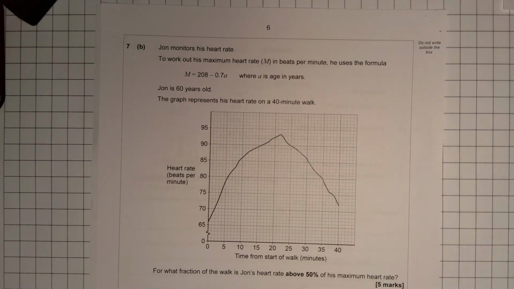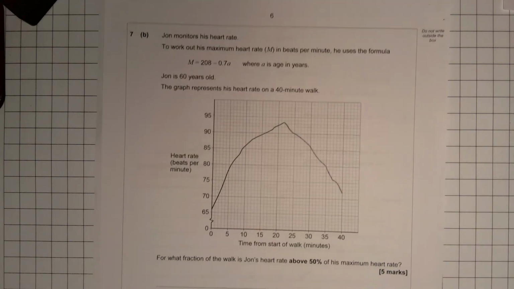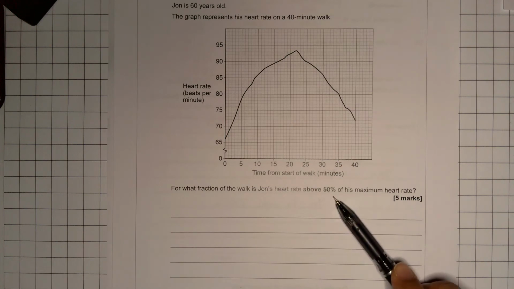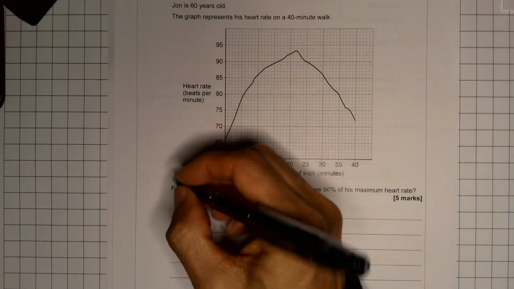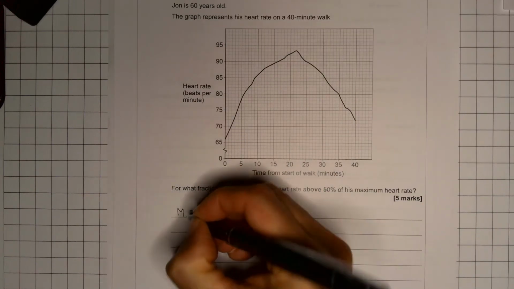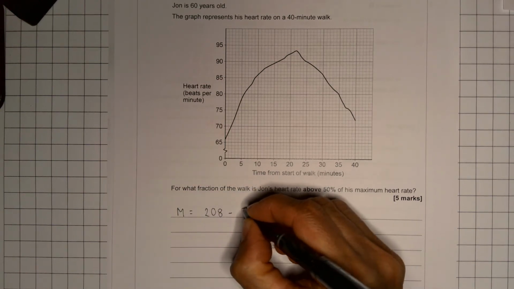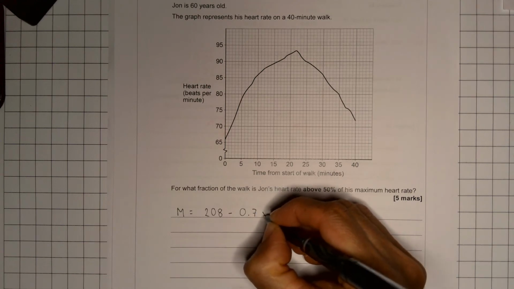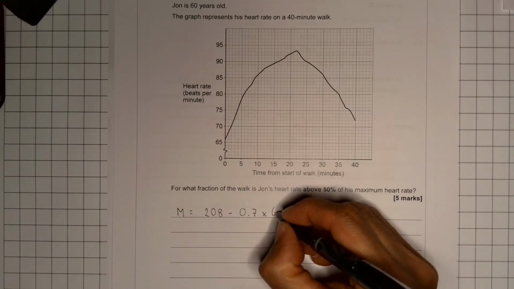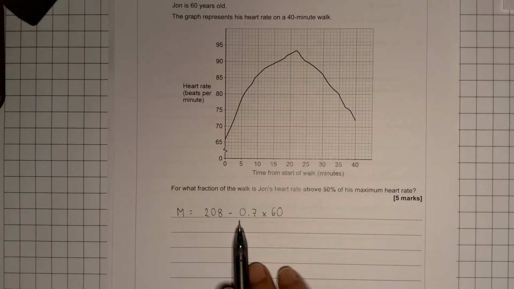For what fraction of the walk is John's heart rate above 50% of his maximum heart rate? So we're going to have to work out his maximum heart rate, then we're going to have to find on the graph how long that is, and then turn it into a fraction. So his maximum heart rate is calculated by doing 208 minus 0.7 times a, and a is his age, and his age is 60. Now remember, we'll need to do the multiplication first, so give yourself some space.